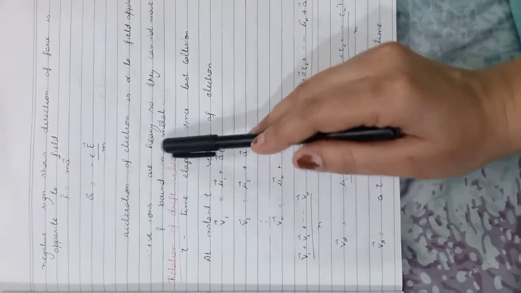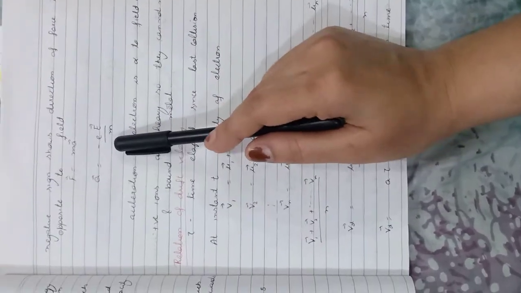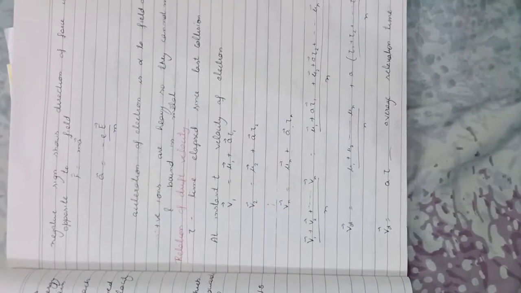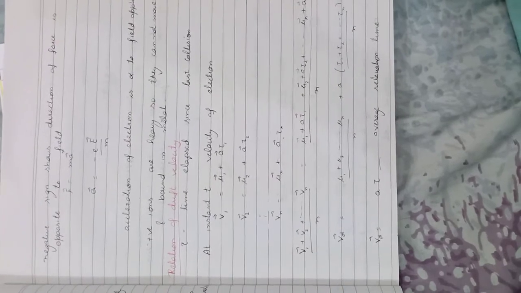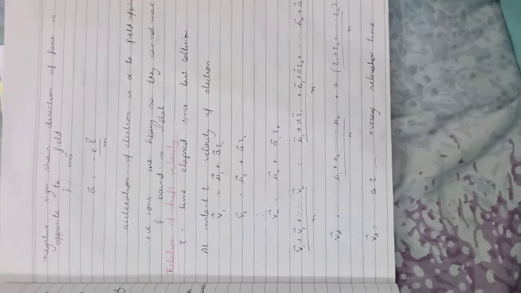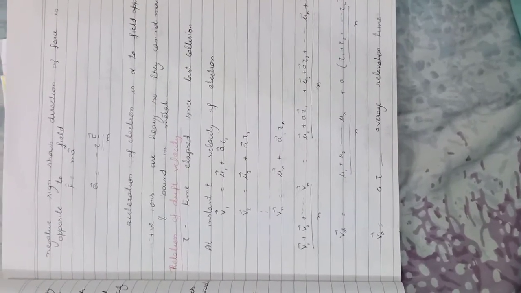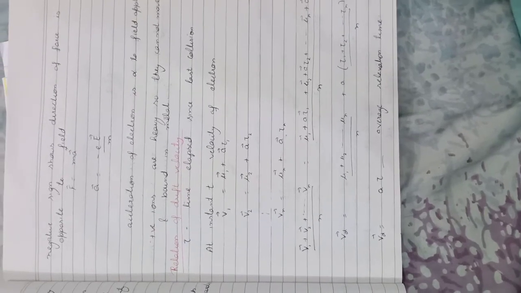Positive ions are heavy. हमने यहाँ पे इलेक्ट्रॉन्स की बात की है, पॉजिटिव चार्ज की बात नहीं की, because पॉजिटिव चार्ज है उसका जो वेट है वो हैवी ज़्यादा है, तो वो इसलिए वो ज़्यादा बाउंड है मेटल के साथ, तो वो मूव नहीं करते, सिर्फ इलेक्ट्रॉन्स ही मूव करते हैं. Next we will be studying the relation of drift velocity in the video.